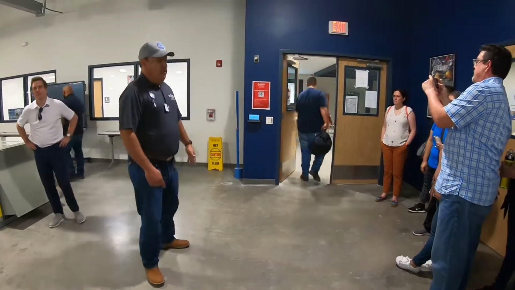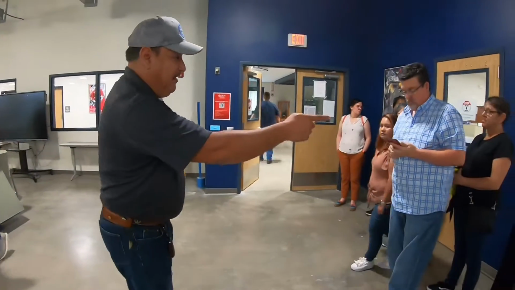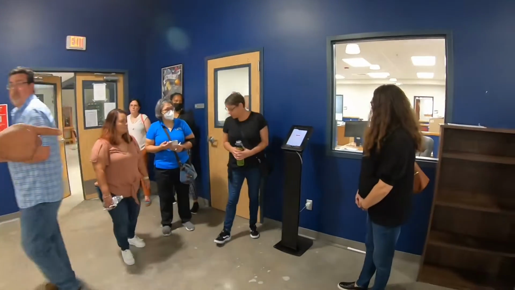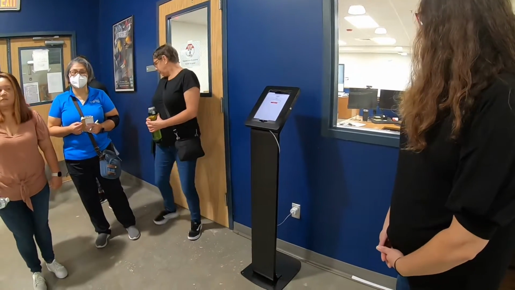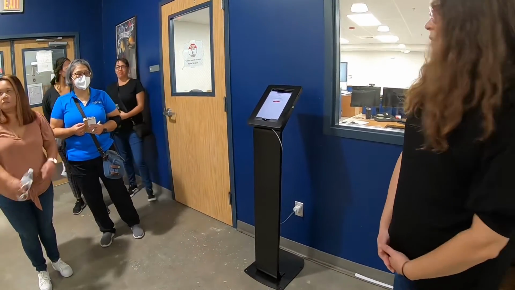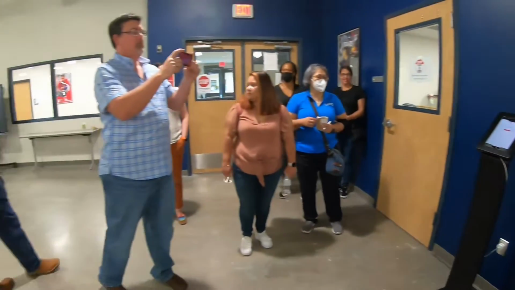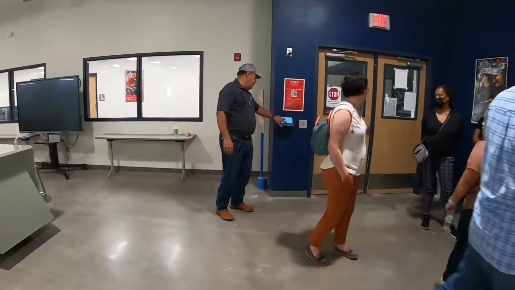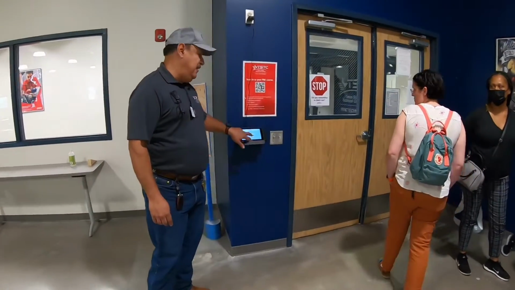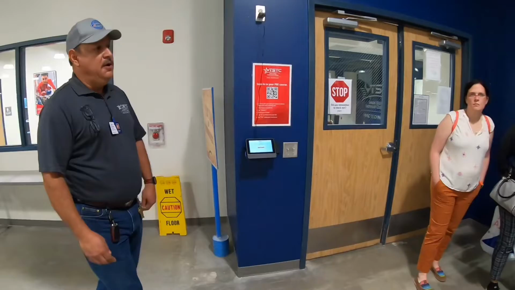So the backup now that we have is an iPad, and we're getting ready to purchase another one, because the kiosk wasn't working. So the student can go in there and actually punch in his ID, and it'll bring up his classes. For whatever reason, the touchscreen doesn't work, so you can't type it in. The only thing you can do is slide the card, right?